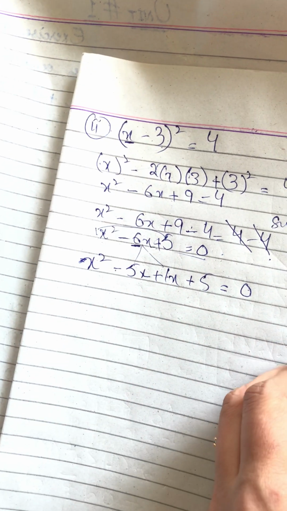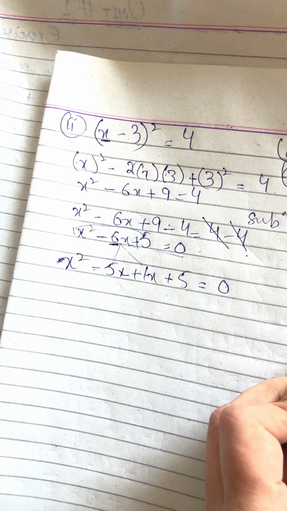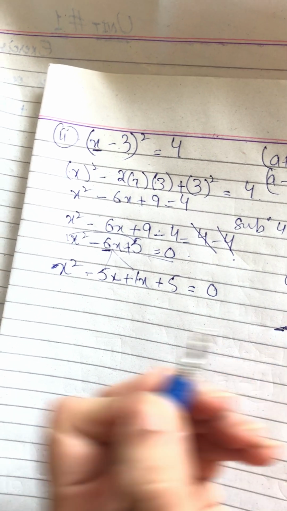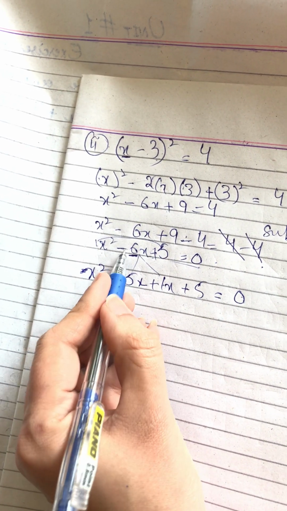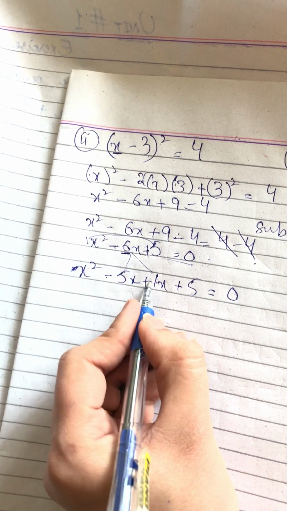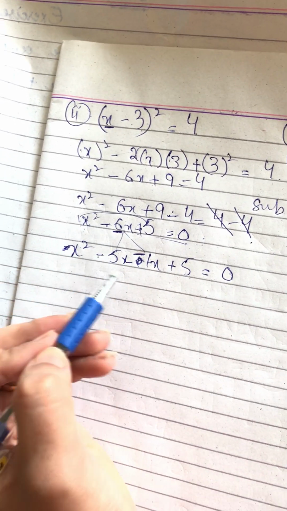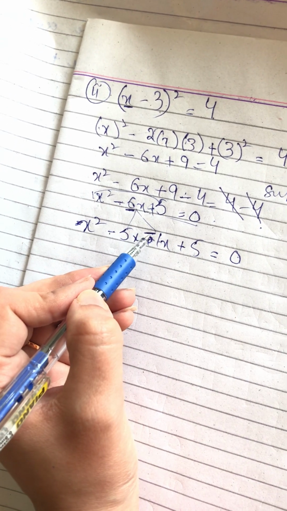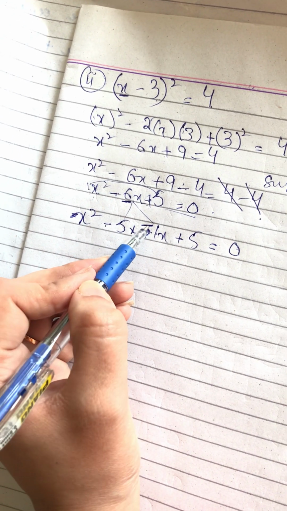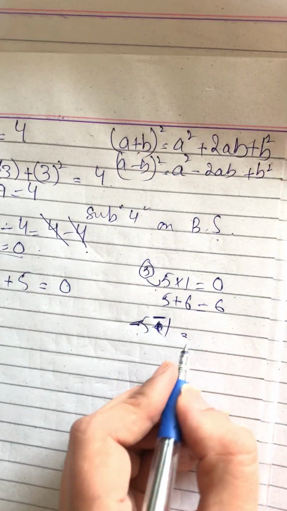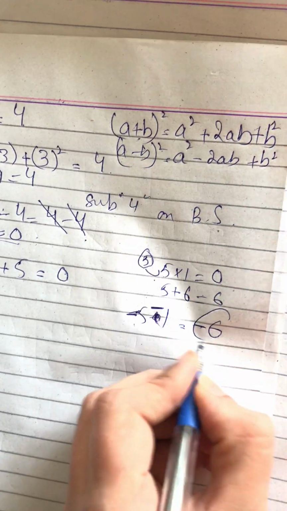Minus 5 plus 1. Not 1, minus, plus. This sign is equals to this sign, and plus minus minus. Because our target is minus 6x, so we will write here minus sign. Minus minus will be added, and the minus 5 minus 1 is equals to minus 6.